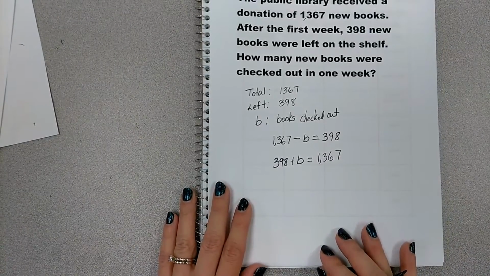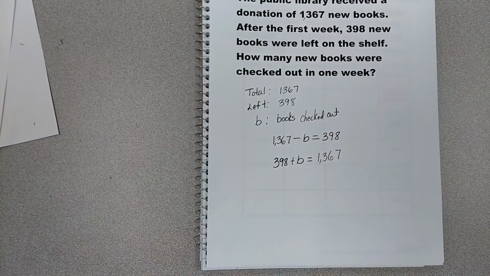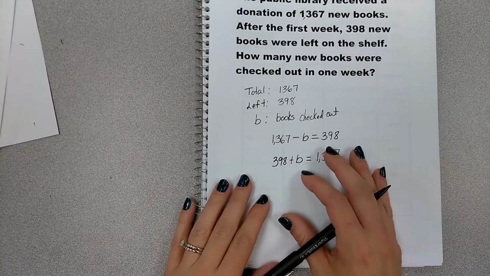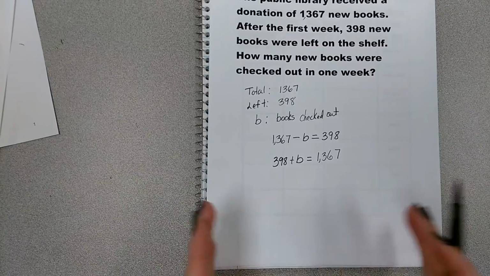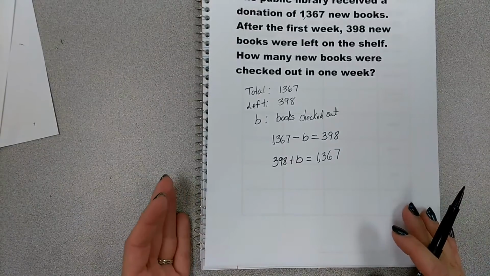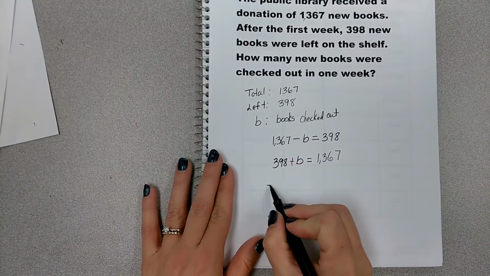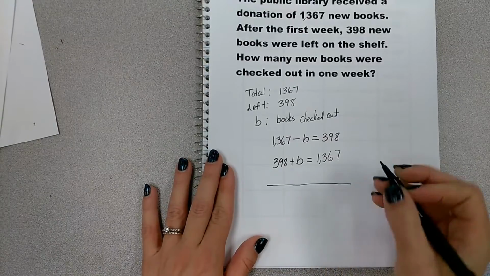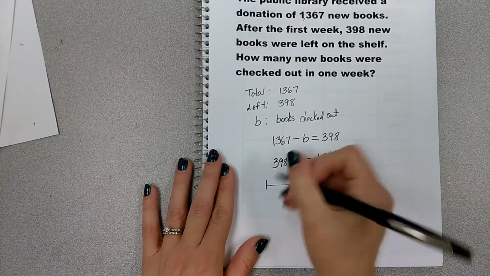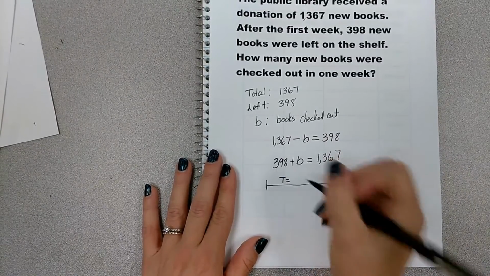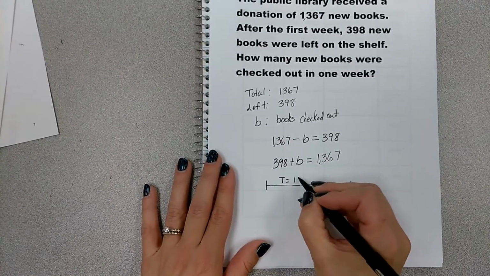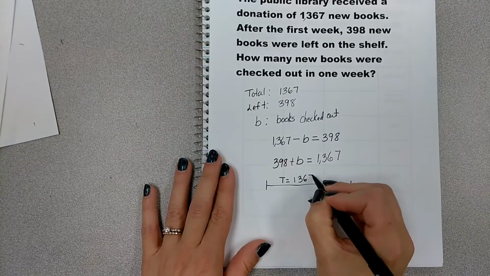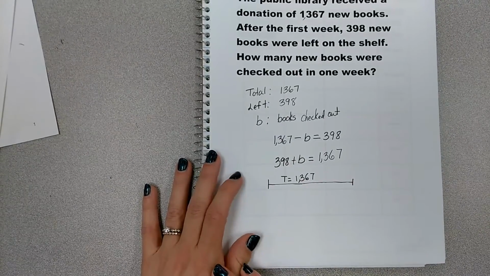Now I want you to put this in a strip diagram, okay? And you should be using your journal. And a strip diagram is just a total bar with the parts involved. So let's write this total bar. And what is my total? My total are books, and the total is 1,367 books.